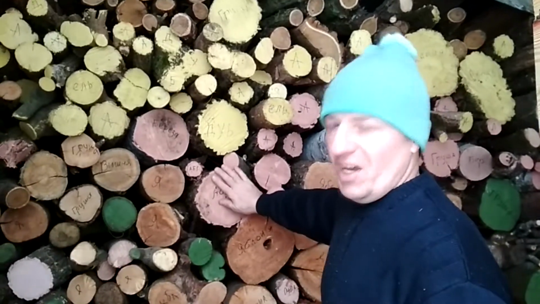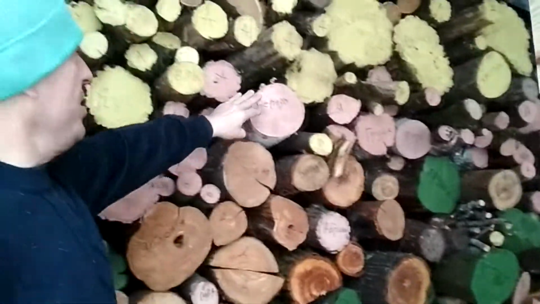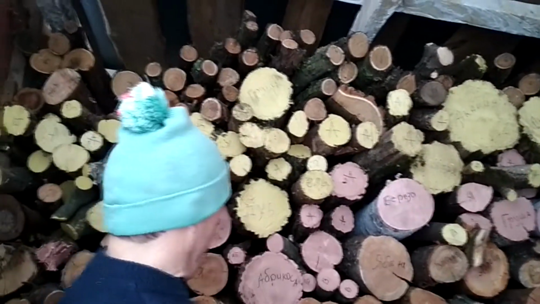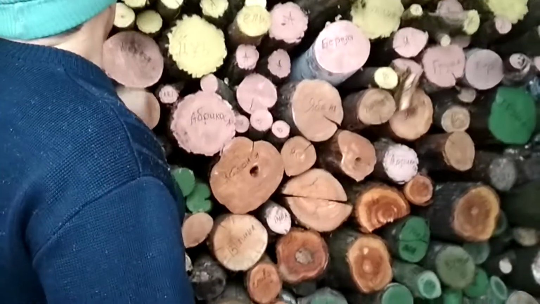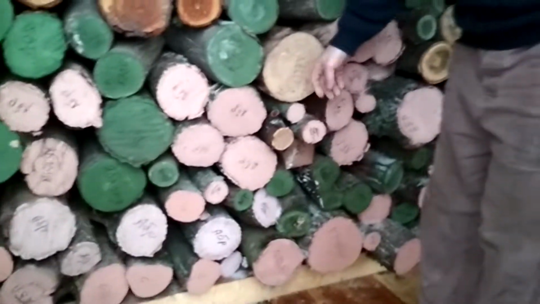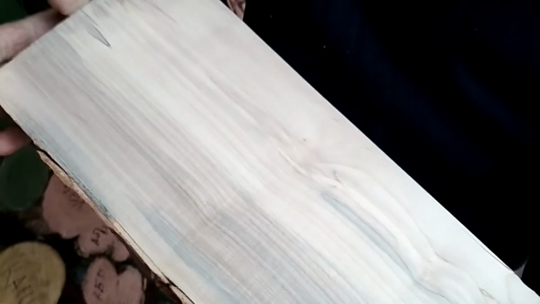That's what we managed to prepare for the past season. As you can see, we managed to prepare a lot. But some wood can be used a little later. It has not completely dried and is not ready for processing. This is chestnut wood. It is already quite dry and can already be used. Look at the texture of this beautiful tree. It cannot leave anyone indifferent.